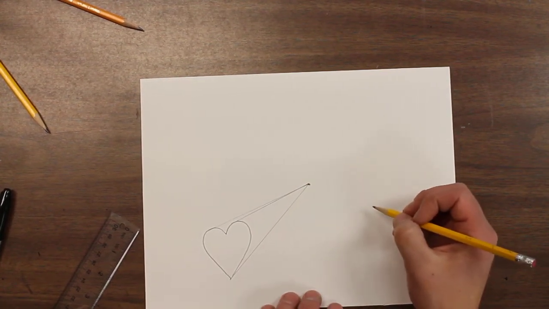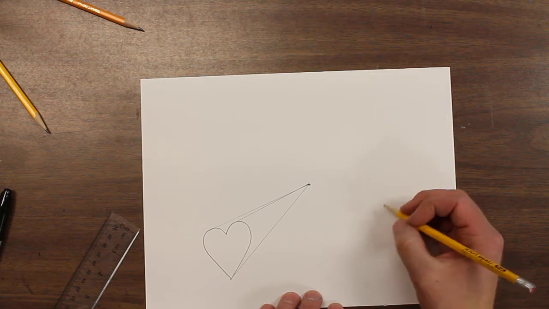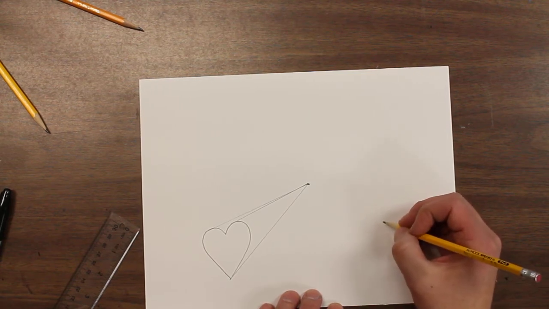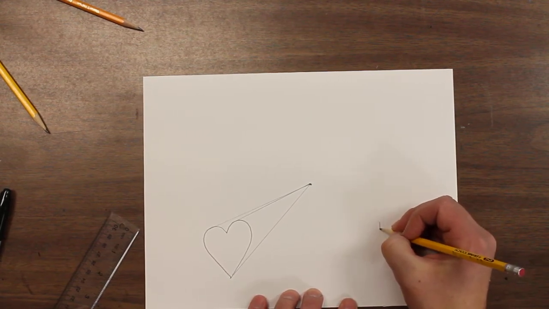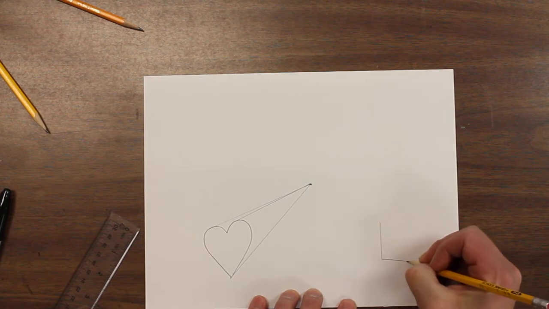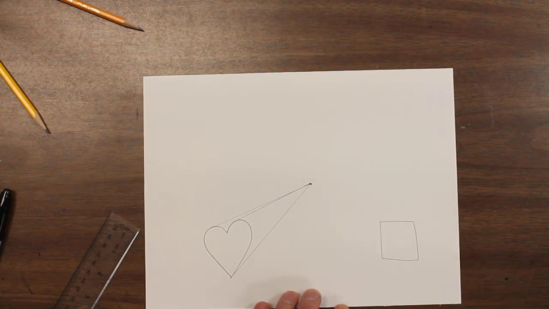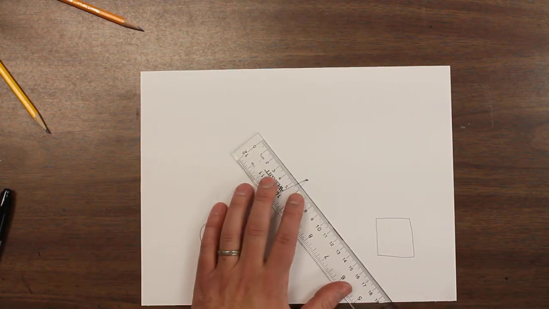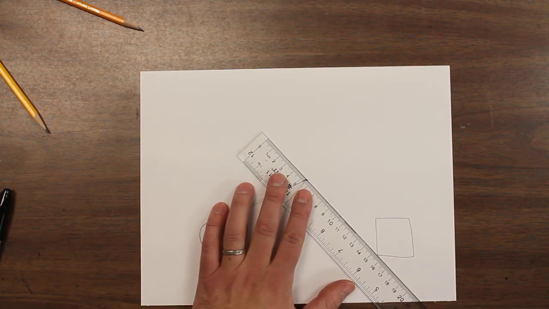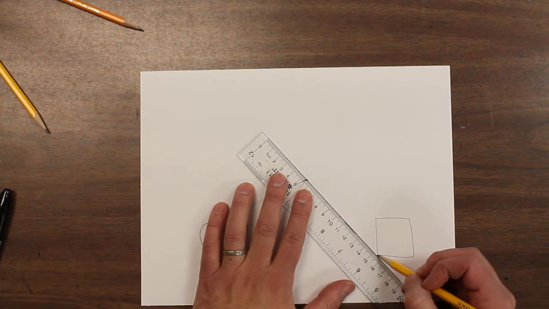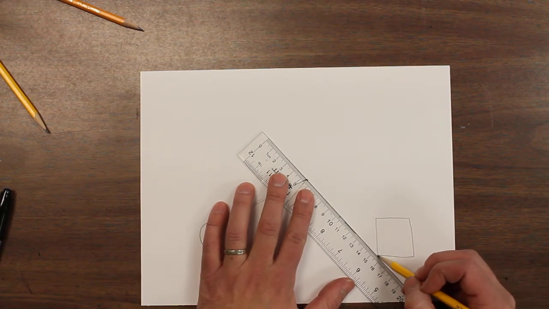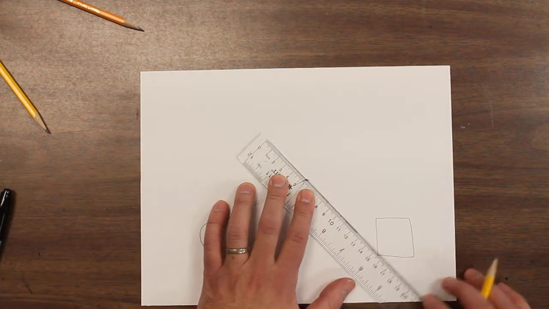Now let's do another one. Maybe I start with one with an edge, so I'm going to do just a square over in this area. I take my ruler and go to the edges. I know I need to do this one right here, and I go like that.